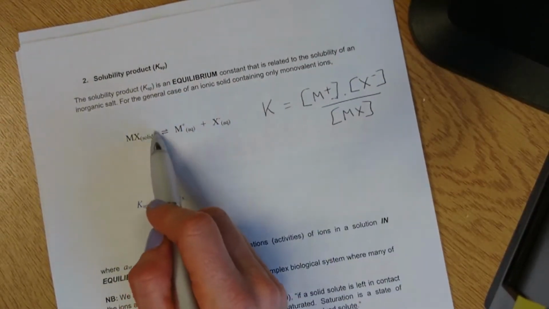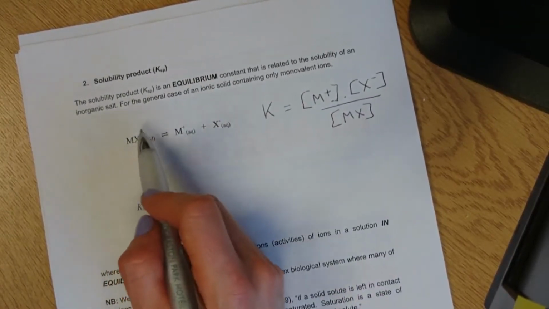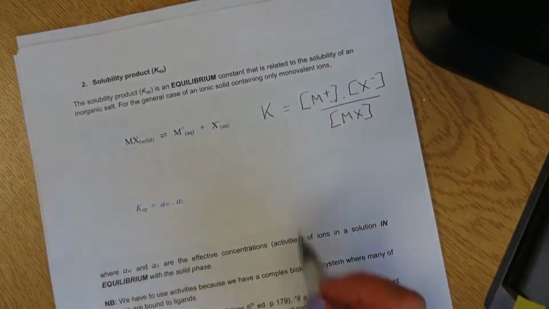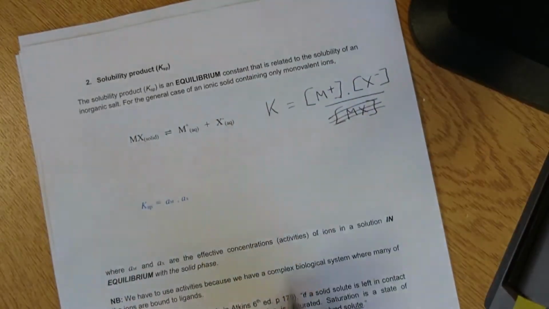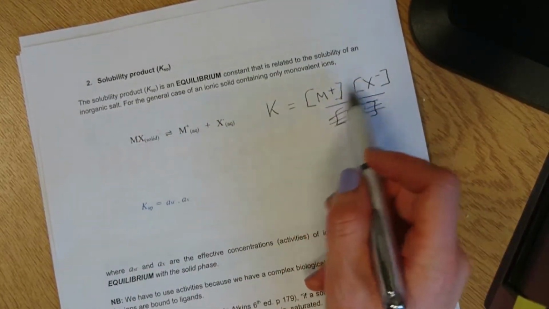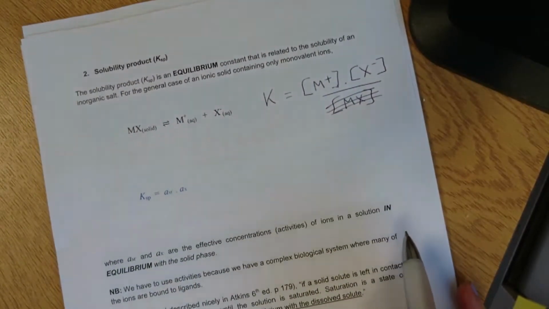Now, our reactant, the left-hand side of the equation in this particular equilibrium process, is a solid, so we can't have a concentration of a solid. So we basically leave that out, and our equilibrium constant is equal then to the product of the two concentrations of our species on the right-hand side of the equation.